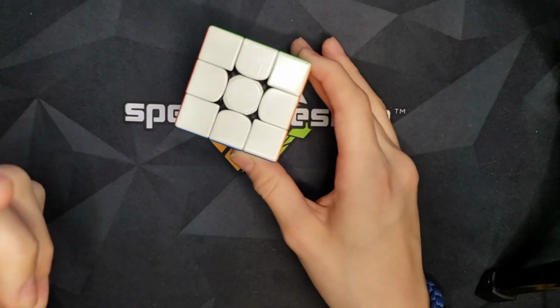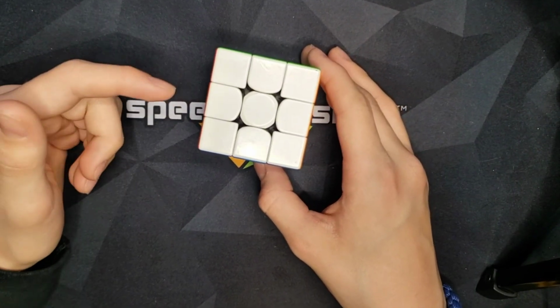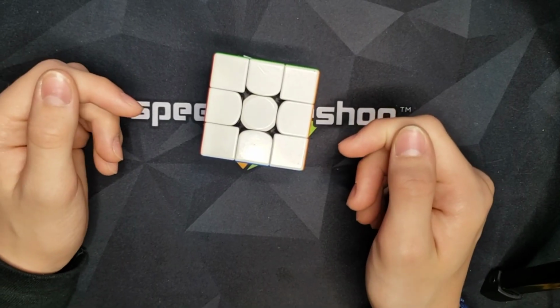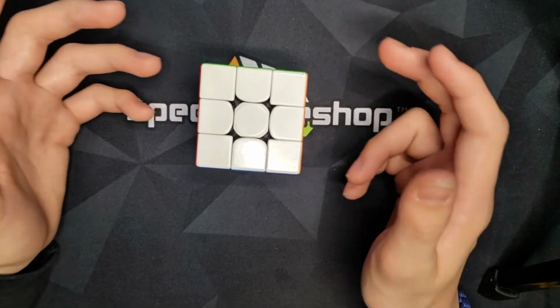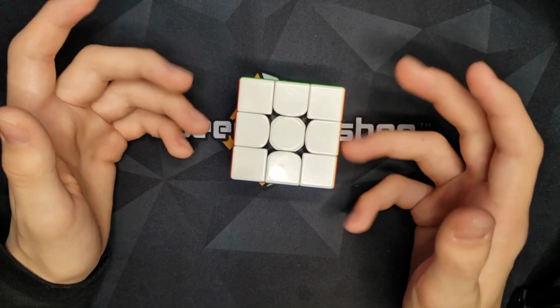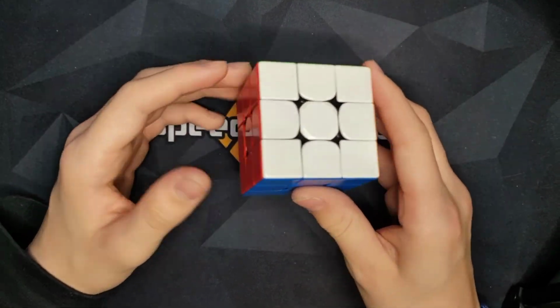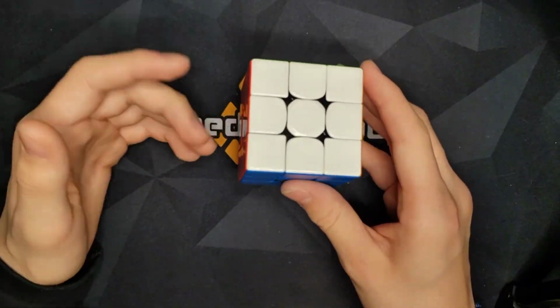In today's video, I'll be showing you a complete guide on how to get sub 15 on a 3x3 Rubik's Cube. I'm going to divide this guide into a series of steps. This should be a very easy guide to follow along with, and by the end of it, hopefully you will be sub 15 on 3x3.